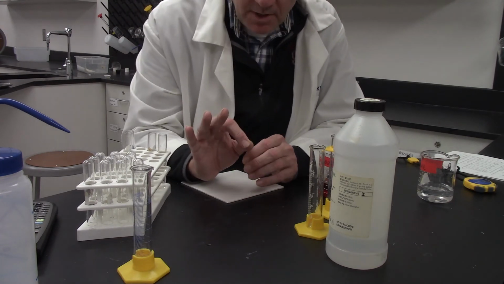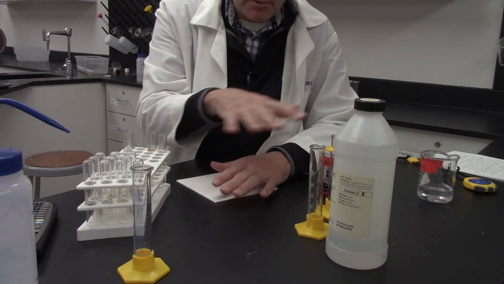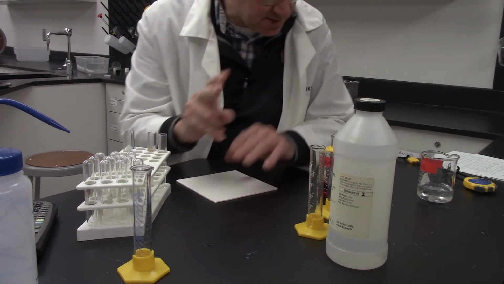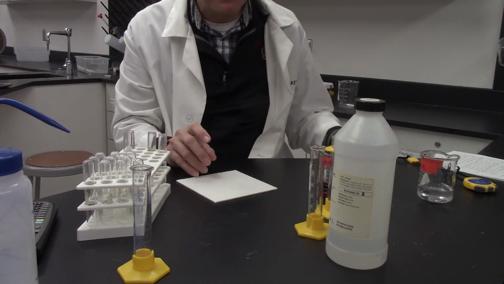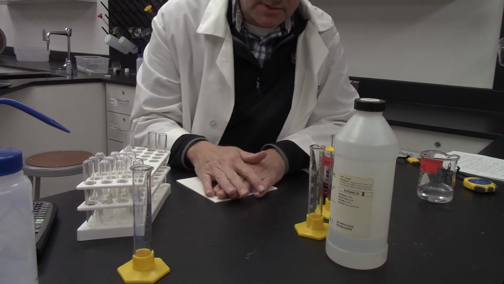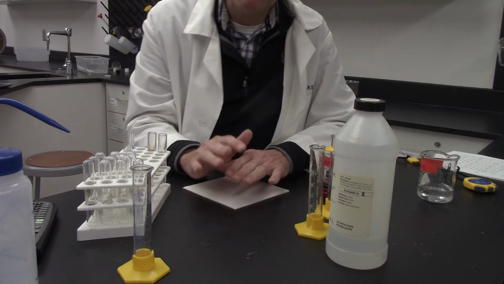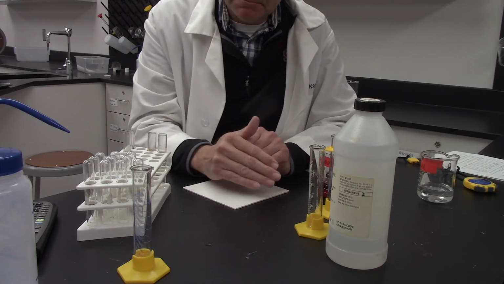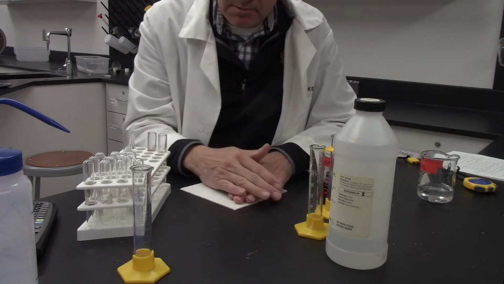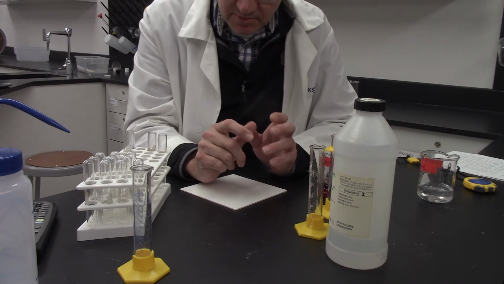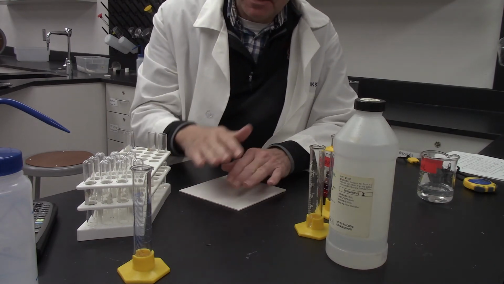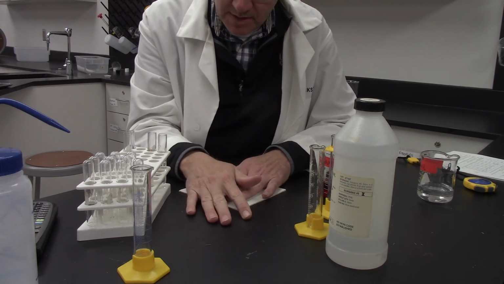The third part of the lab is that I'm going to run reaction number 2, which is what we just did. I'm going to run that at 3 different temperatures. I'm going to run it at room temperature, which is about 20 degrees. Then I'm going to heat it up and run it at a warmer temperature, and that reaction is going to take place really, really quickly. And then I'm going to put it in an ice bath, and I'm going to slow it way down.